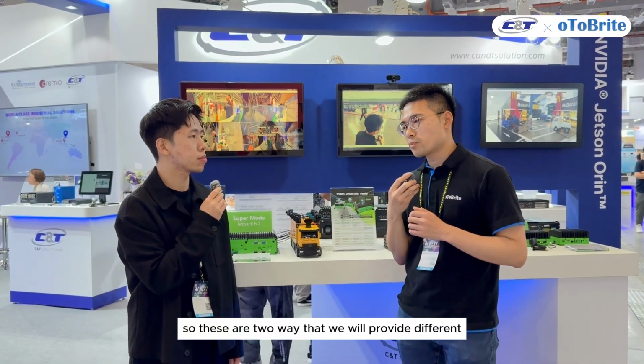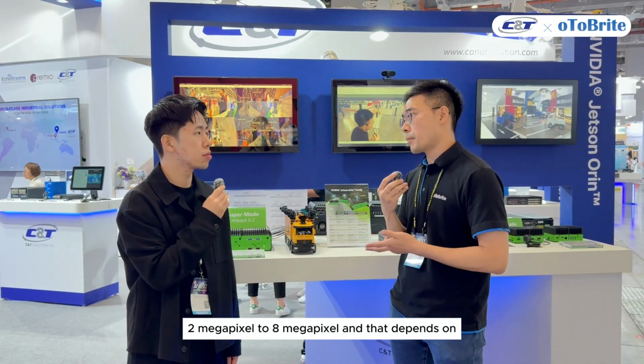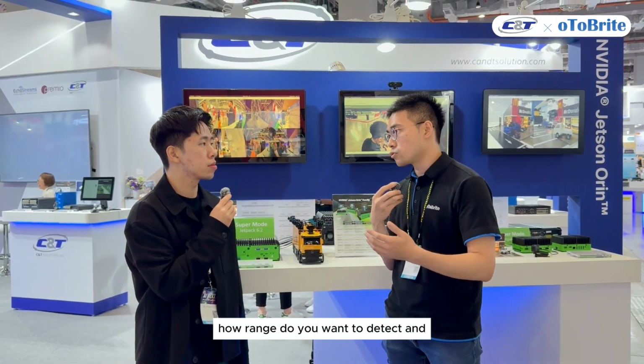Yes. So there are two ways that we will provide different resolution of the sensor: 1 megapixel, 2 megapixel, up to 8 megapixel. And that depends on how far a range you want to detect.